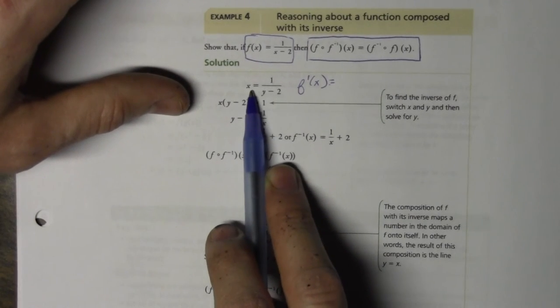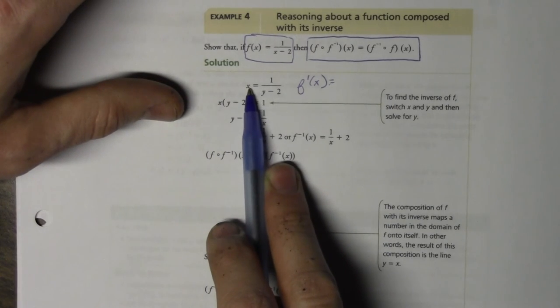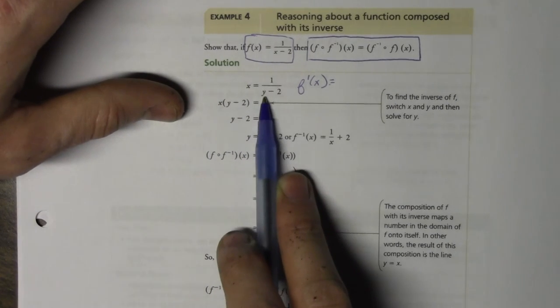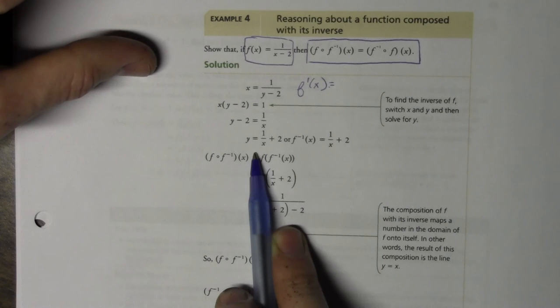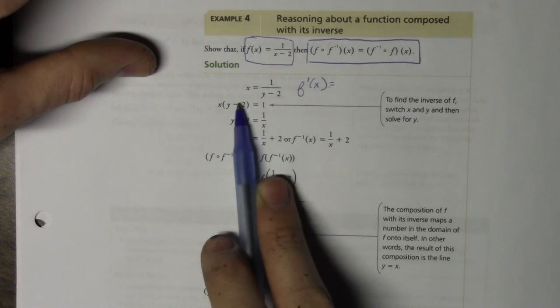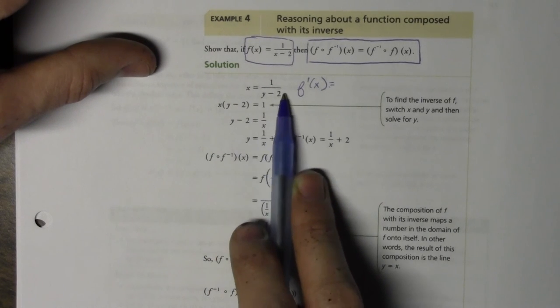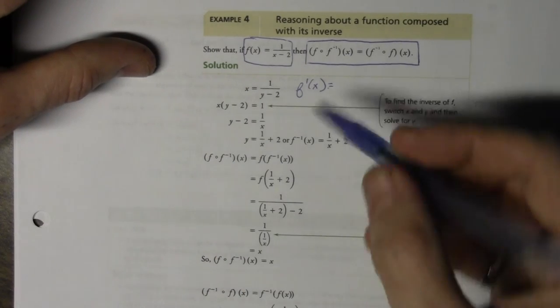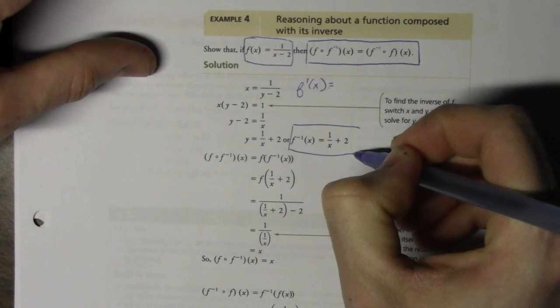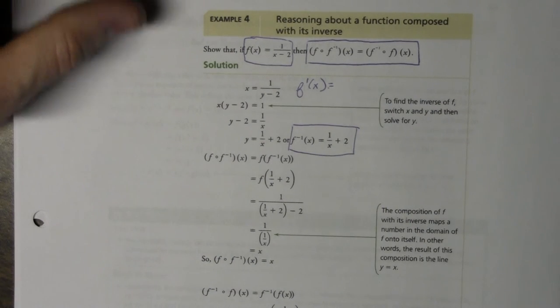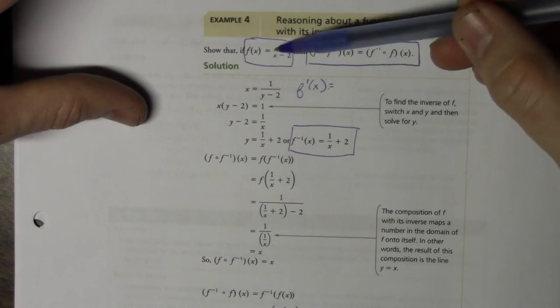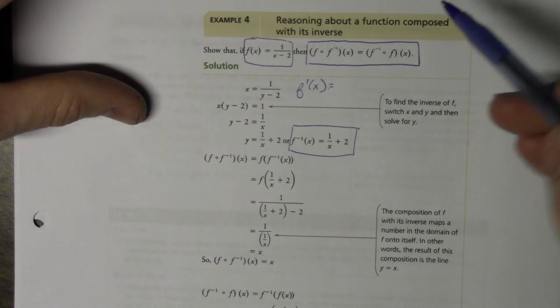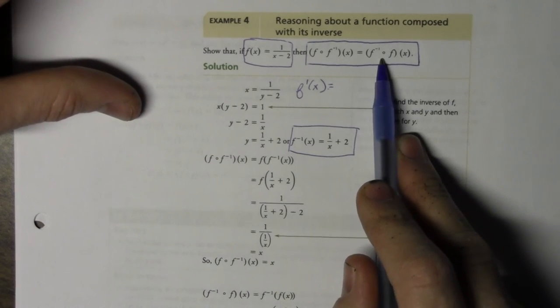So they did 2 steps here in one. They switched this to an x, and they switched this x to a y. And then you solve for y. Okay, so multiply both sides by y minus 2. These cancel out. You're left with 1 on one side. And you get this as the inverse.